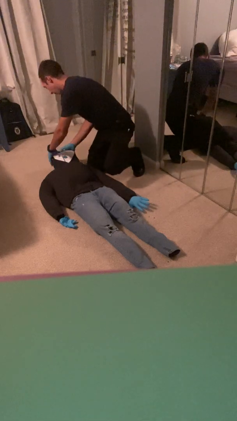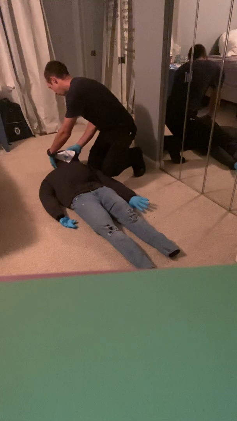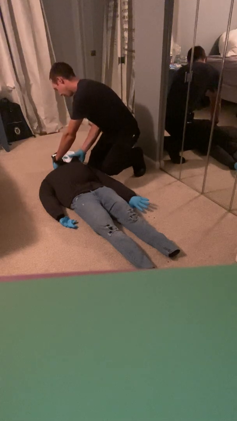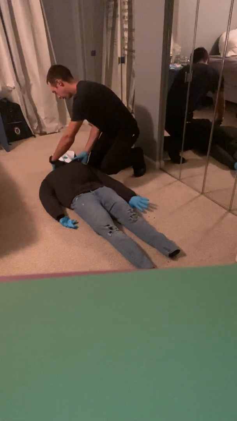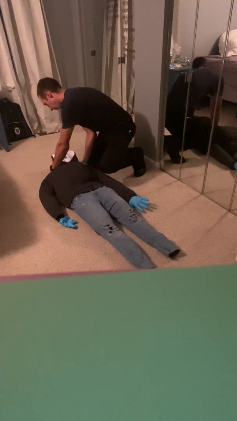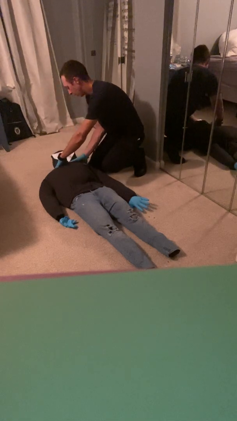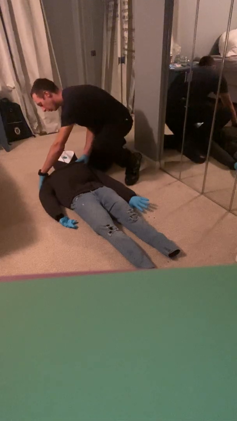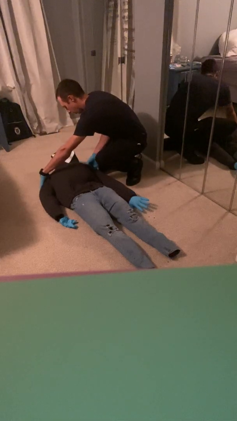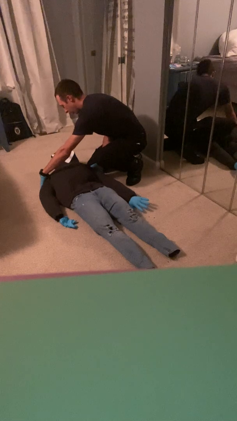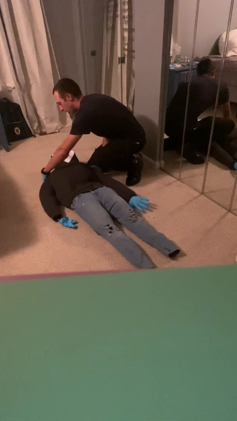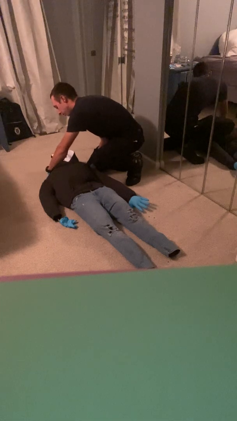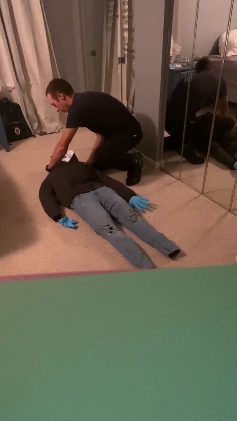I'm going to begin my primary assessment, checking the orbits, mandible, maxilla, going posterior of the neck, anterior, sliding my thumb along the clavicle to the shoulder, then the other. Once I get to the other shoulder, I'm going to squeeze them together to determine stability and come back posterior to the scapula.